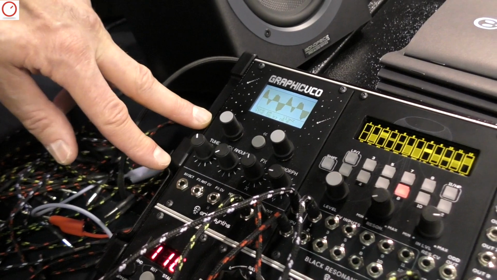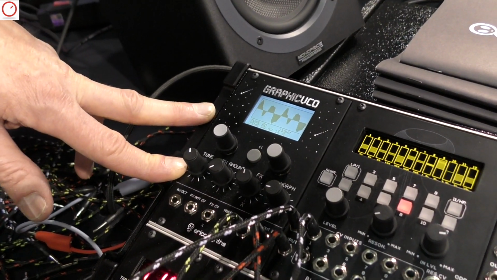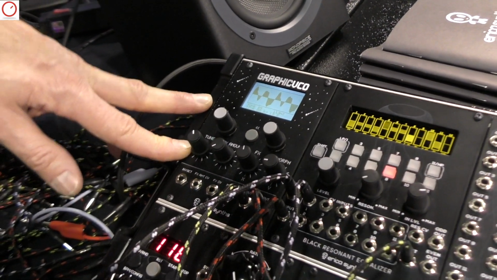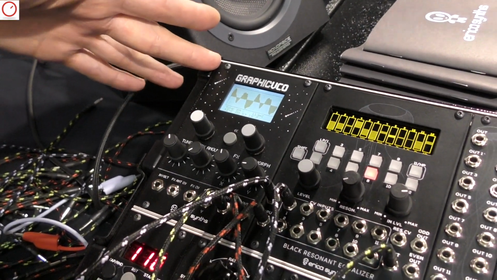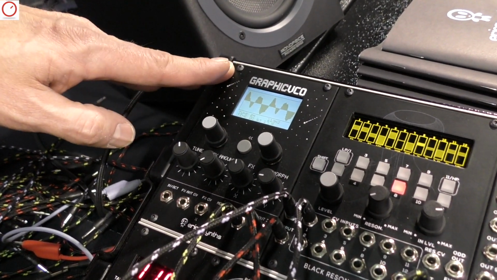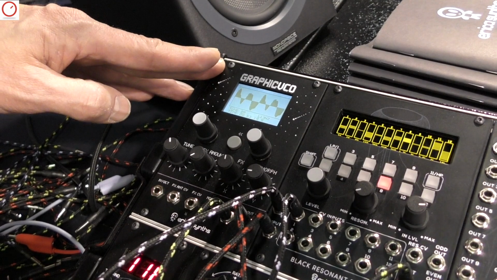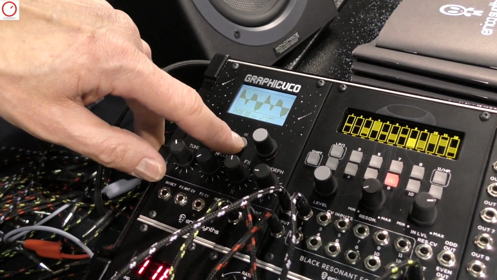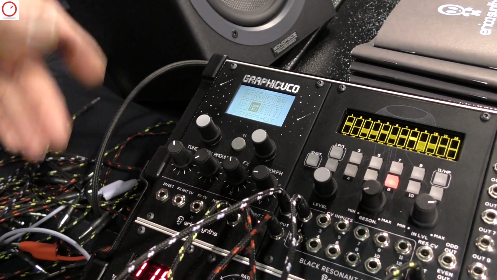It will be out on February 23, which is my birthday, by the way. And the module, we wanted to have an ultimate digital VCO, and I guess we made it.